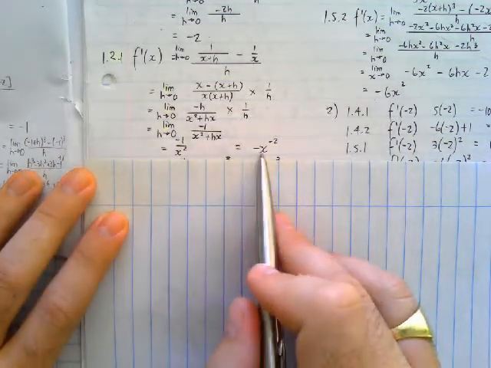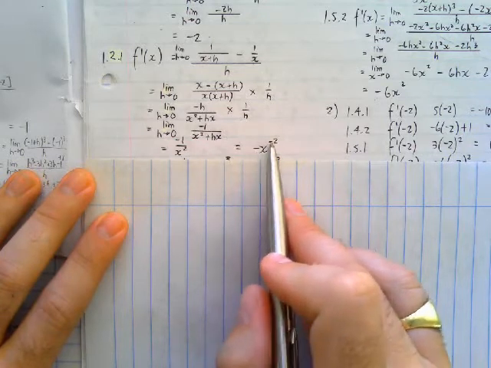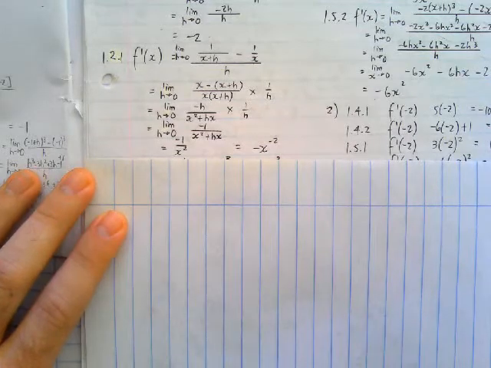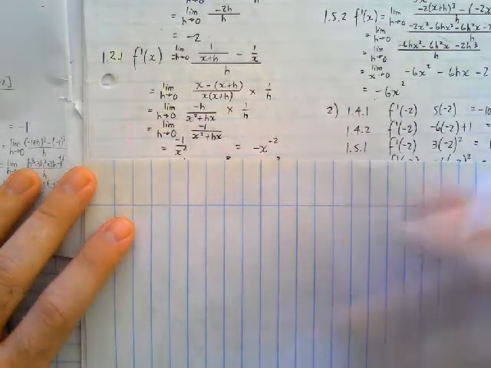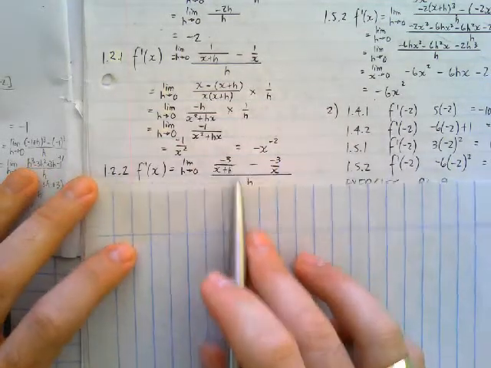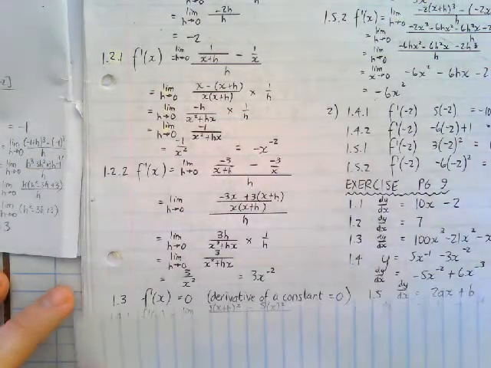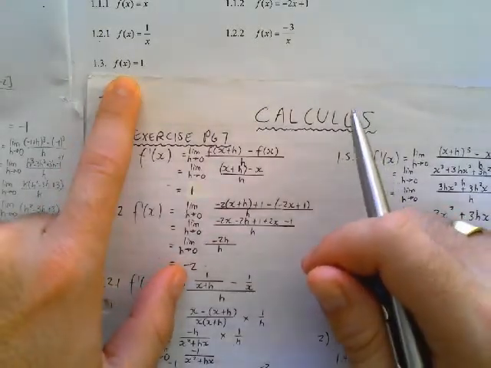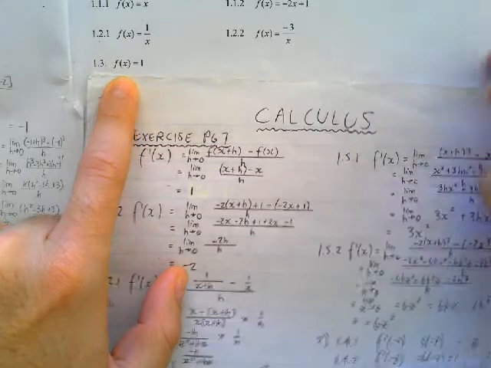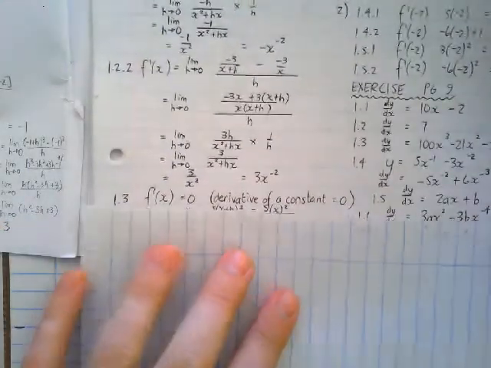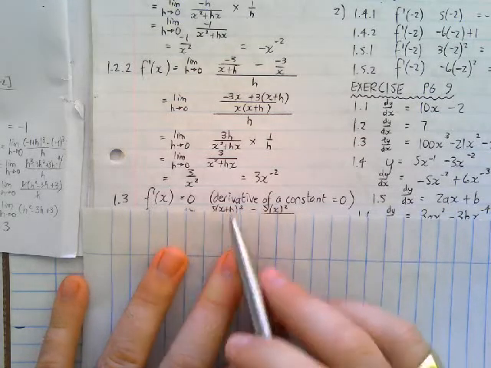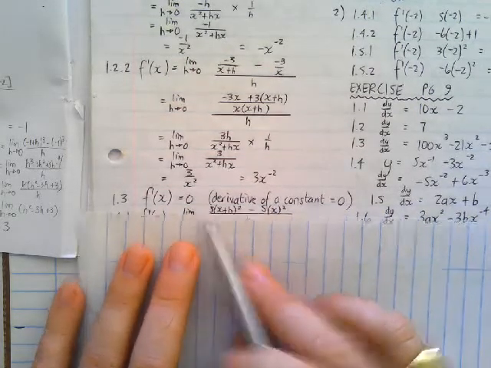Or I could write it negative 1, x to the negative 2. Remember, if I had to bring that x squared to the top, it'll go to x to the power negative 2. Okay, I'm not going to do 1.2.2. It's pretty much the same as 1.2.1. Okay, for 1.3, you had the question f(x) equals 1, right? You will note that in my solution here and the one you may have looked at already, the first derivative of a constant will always be 0, right?